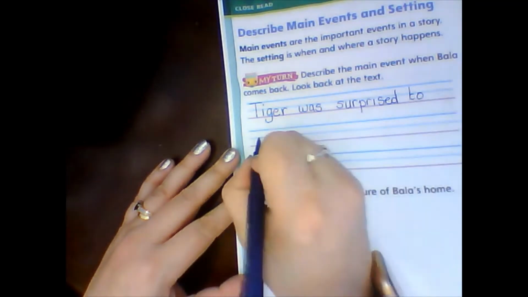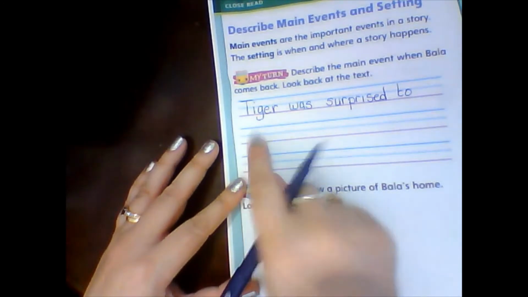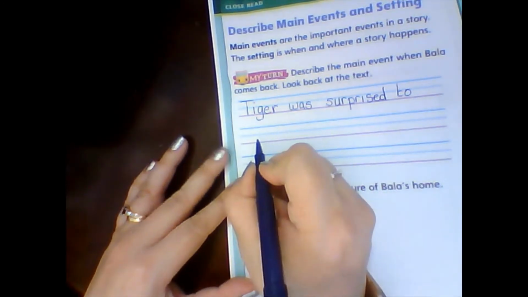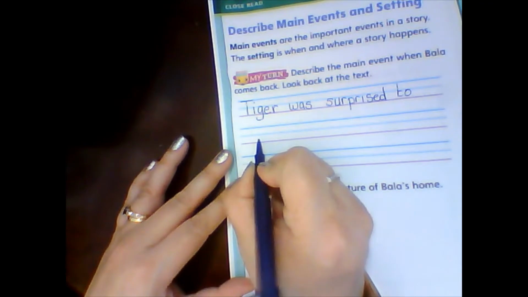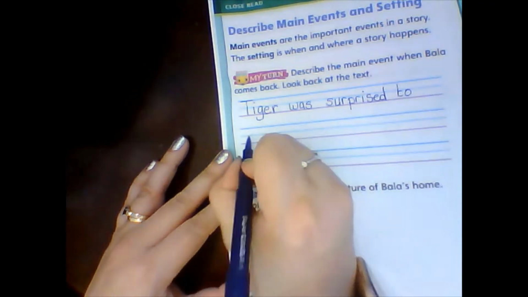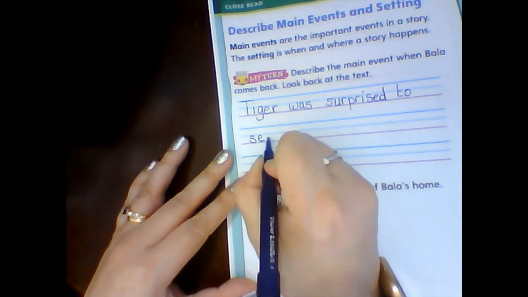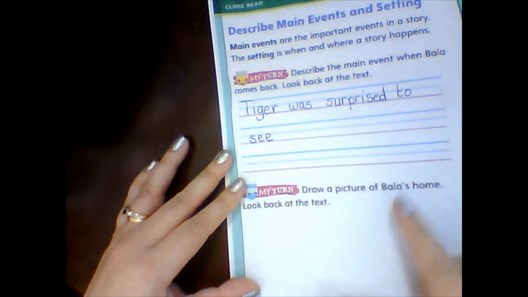If you run out of room, you'll come down and use the next line. So who was Tiger surprised to see? Tiger was surprised to see, what was the cow's name?